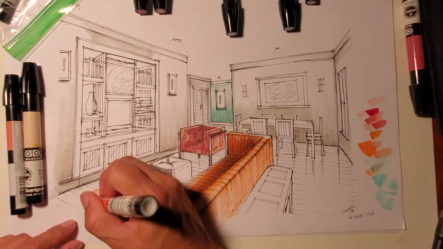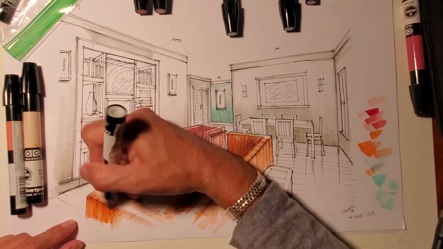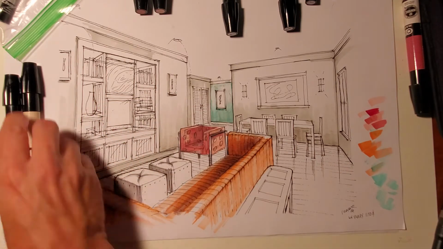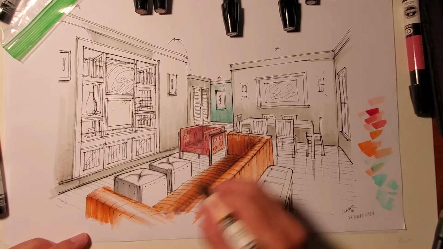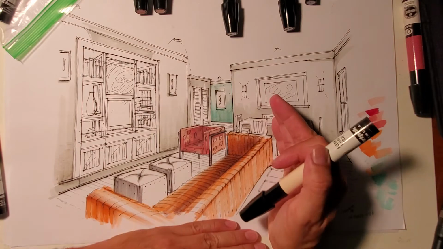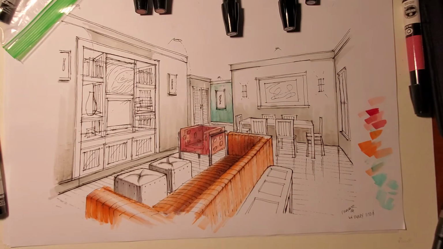Just like that. And it's okay to have these hot spots happen here. See, if I do this, that's the color of the sofa. That's what it is. There's movement happening on that area.